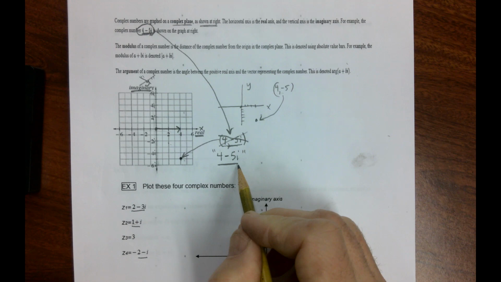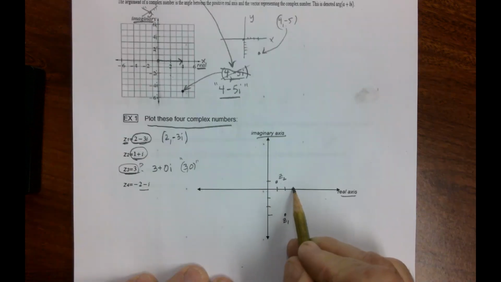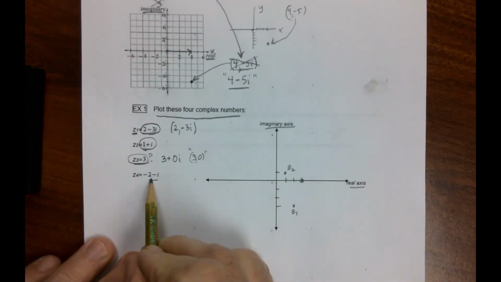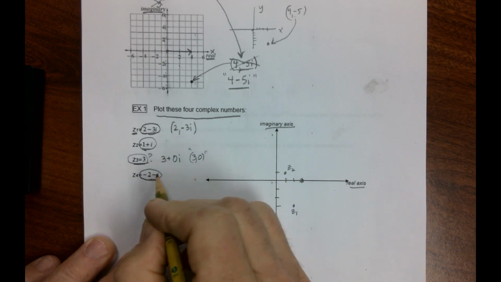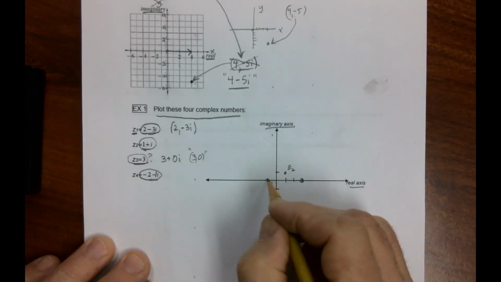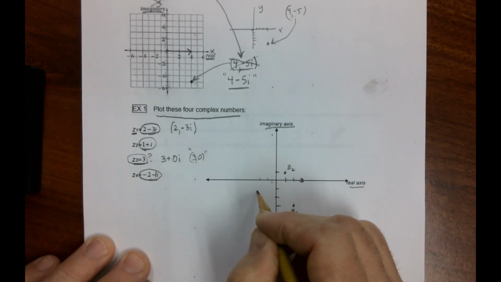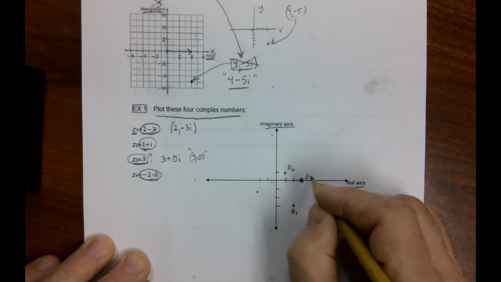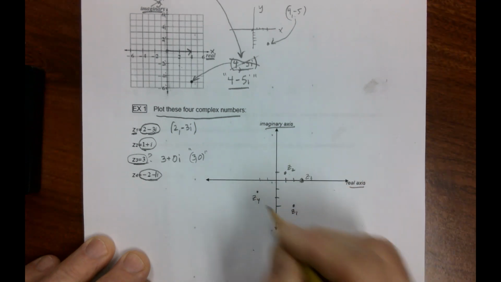This is a little confusing because you're like, that's only one thing. Correct. So that's 3 plus 0i. Same thing as 3, 0, if you want to think of it that way. So we go out 3. We don't move up or down. This is left 2, down 1, because there's a little invisible 1 there. Left 2, down 1. Oh, I'm supposed to make this z3, and this would be z4.